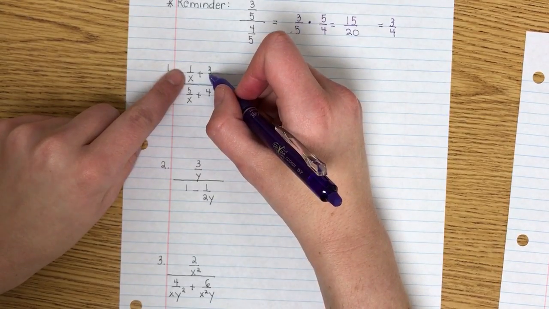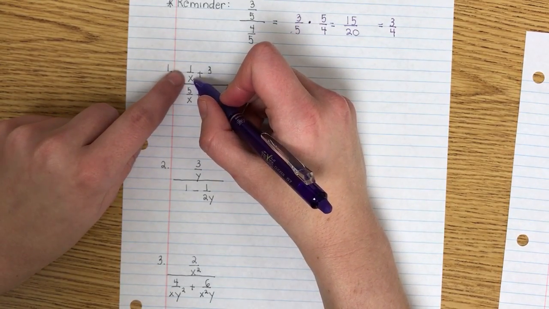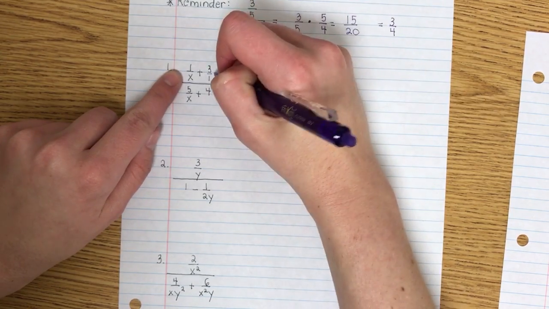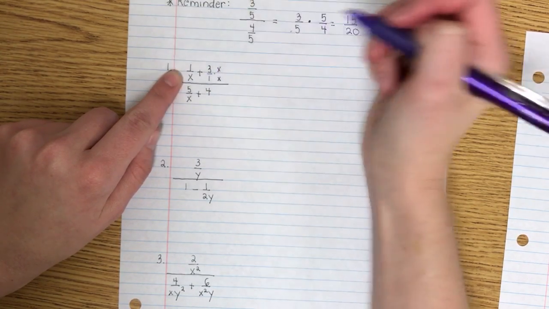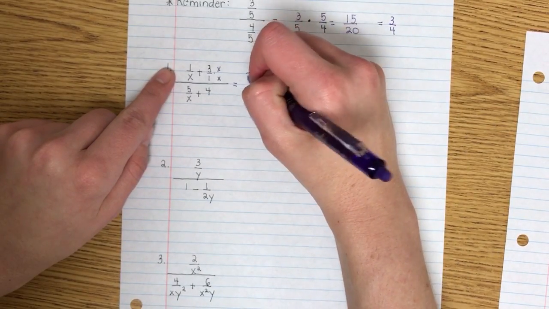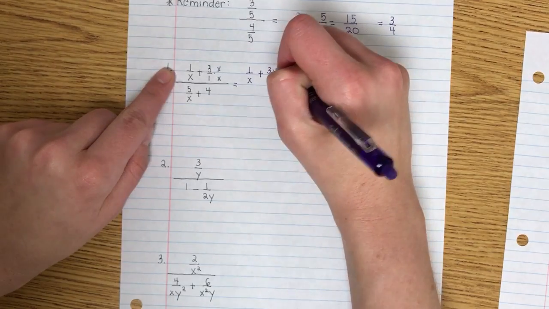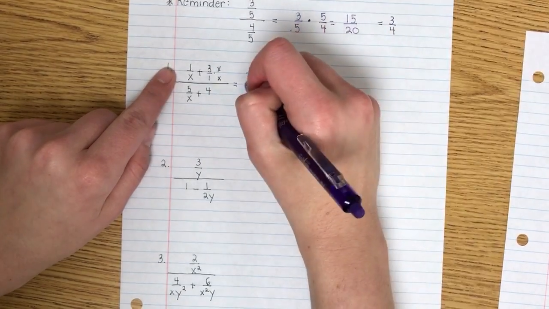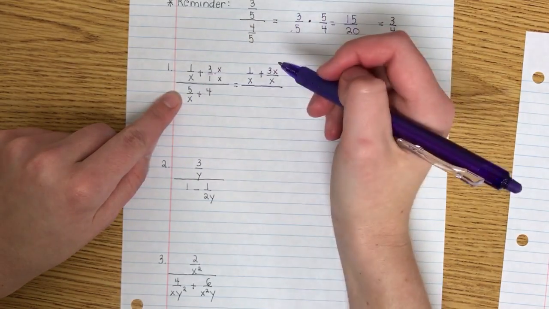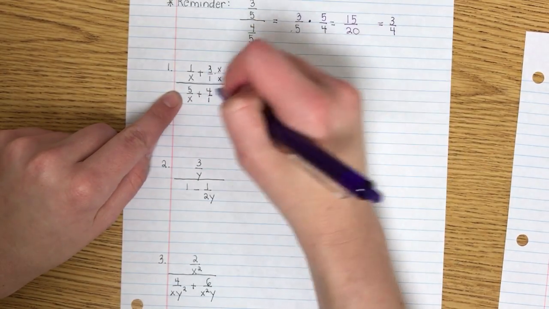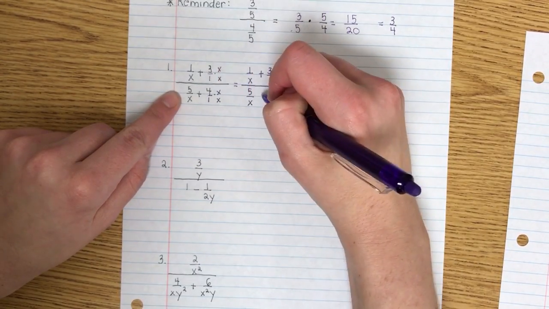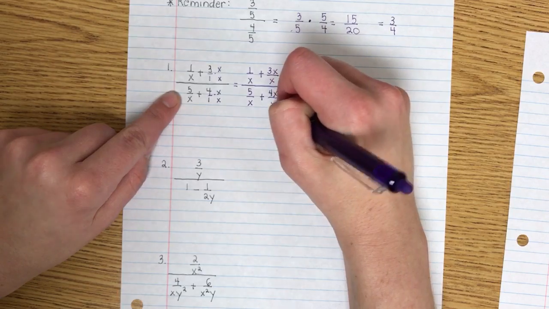So essentially, I need this 3 to have a denominator of x, like this. So that means I need to multiply this 3, which is really 3 over 1, by x over x. So I'm going to rewrite this as 1 over x plus 3x over x, and then I'm going to do the same thing on bottom here. To be able to add these, I need to have common denominators, so I'm going to make this 4 over 1 and multiply by x and x. So that would be 5 over x plus 4x over x.